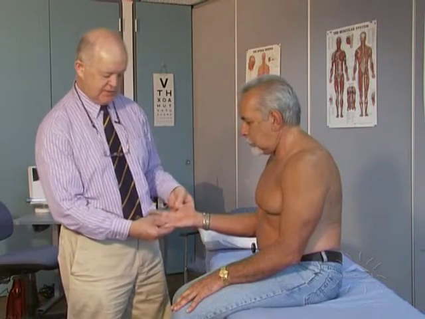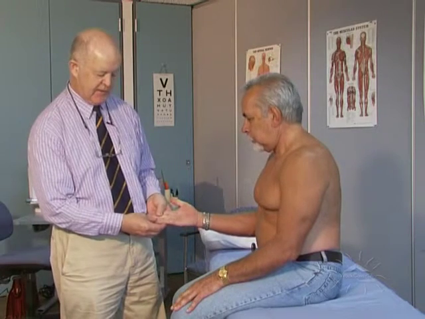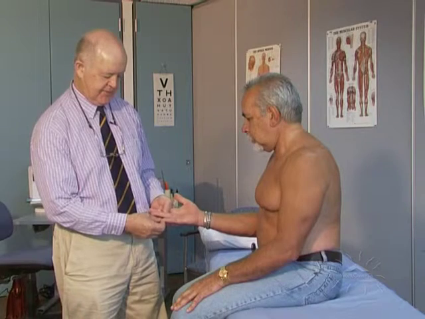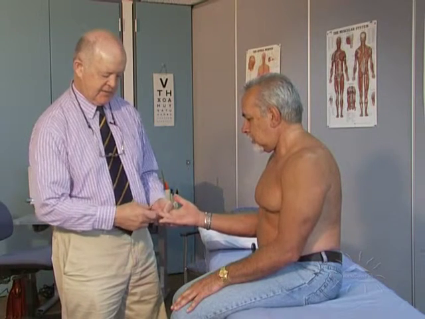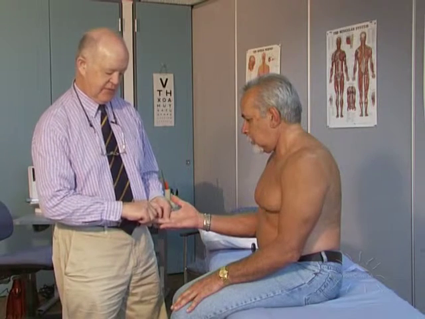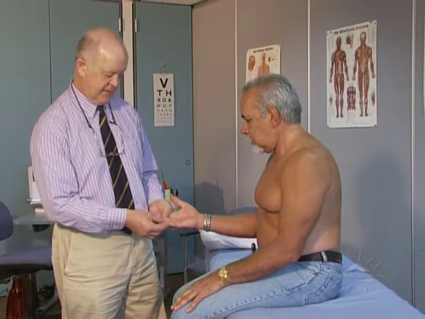When sensation is being tested, it is relatively easy to distinguish a median or ulnar nerve lesion from a brachyalgia, because sensory changes from these two nerves split the ring finger, while sensory change from a C8 lesion will encompass the whole of the ring finger.